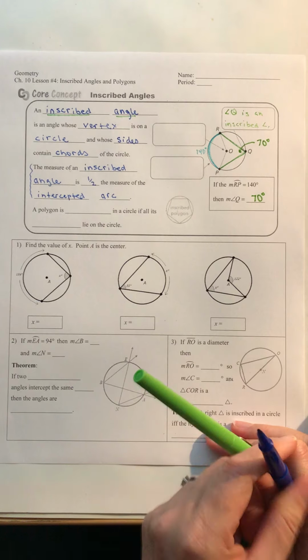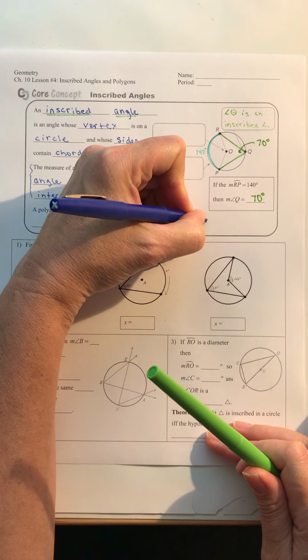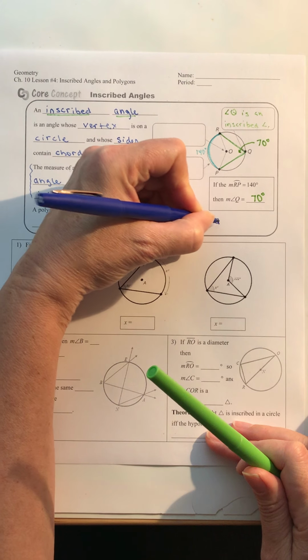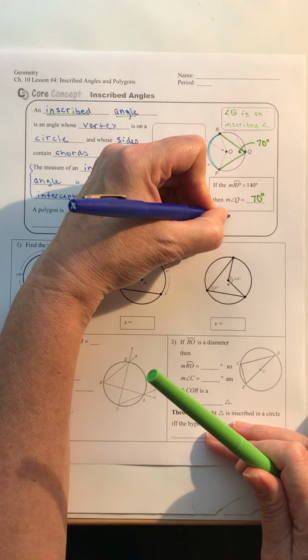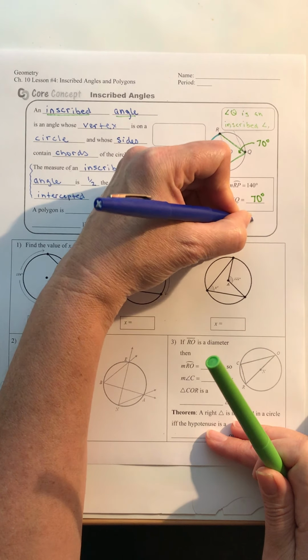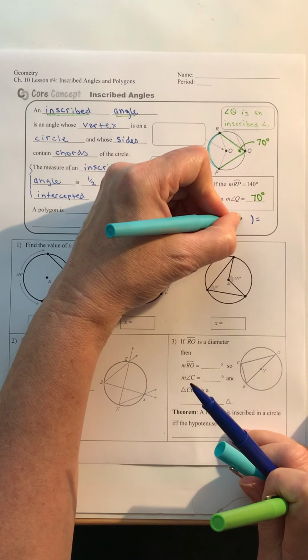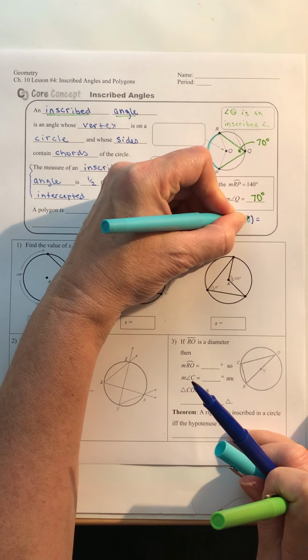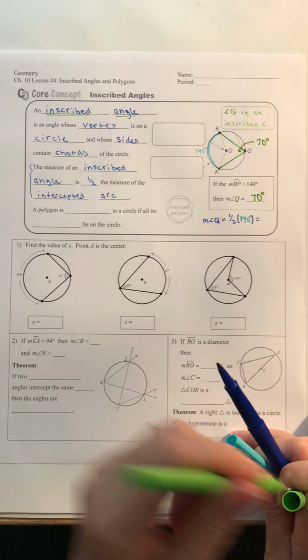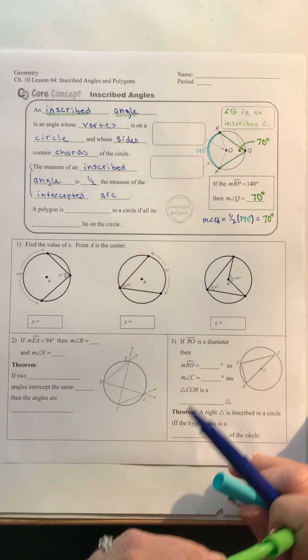And I'm getting that by saying that the measure of angle Q is equal to half of the 140 degrees, which is the arc, and then that gets me 70, which is the angle.